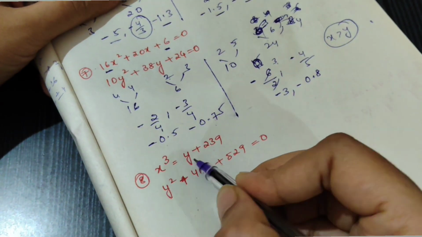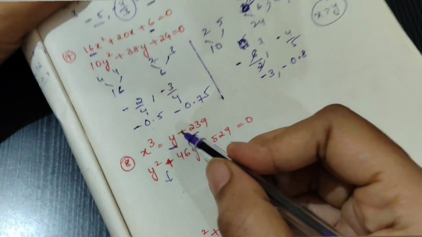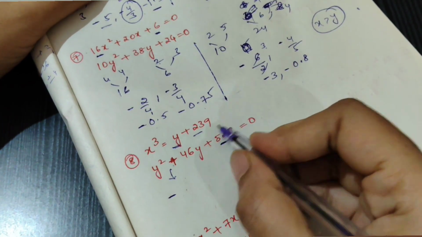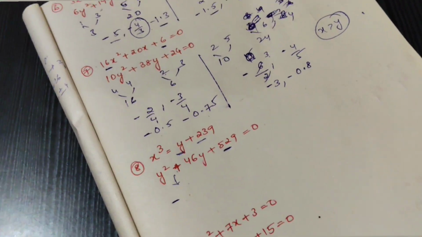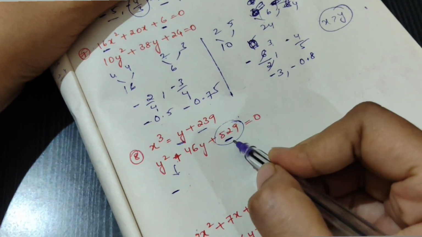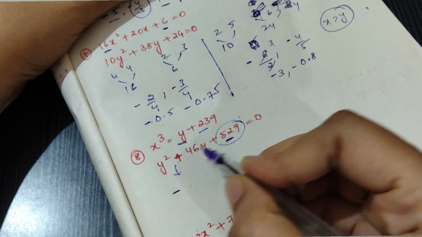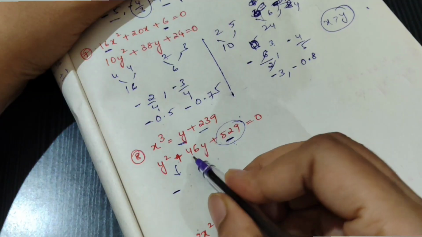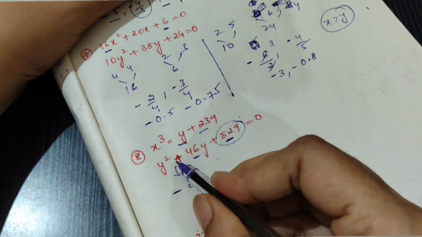Okay, next: x cube equal to y plus 239. So first we will solve for y and then substitute in this. Positive, so minus comes. See, if the number is 3 digits, try to take the LCM. Mostly it will be equal. For example, this is a perfect square. Whenever we see this number we will know that 529 is 23 square, 23 into 23, 23 plus 23 is 46. So here we can directly say that it is minus 23 because both are positive.